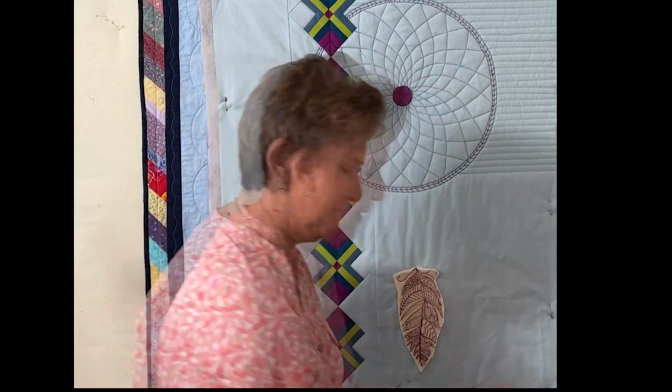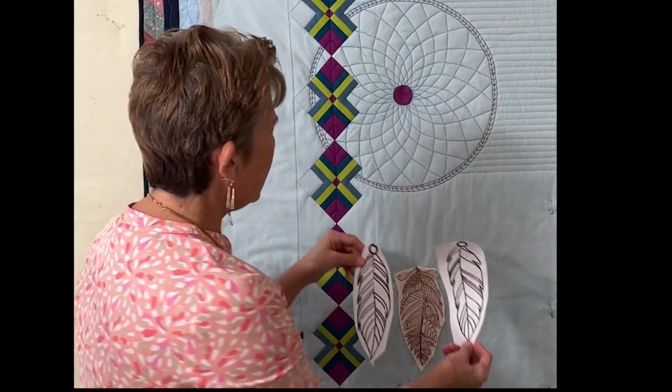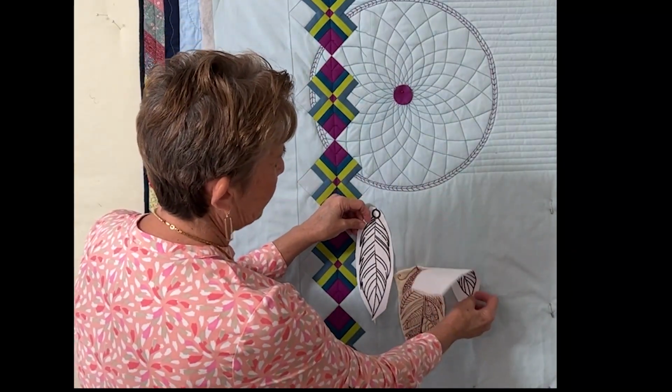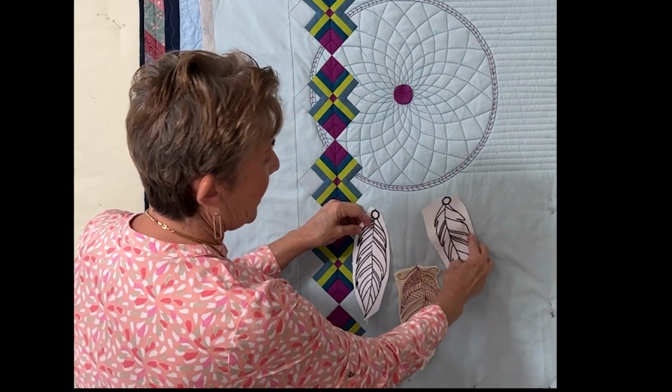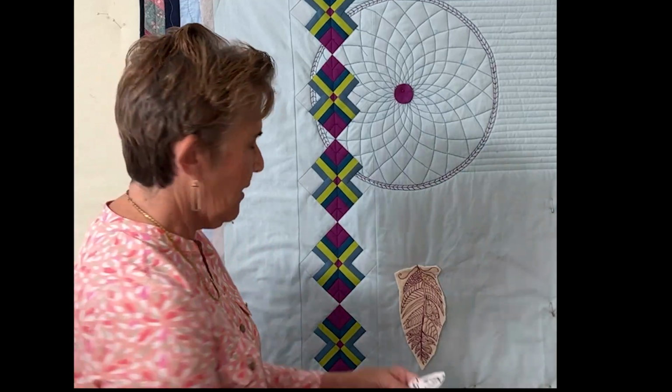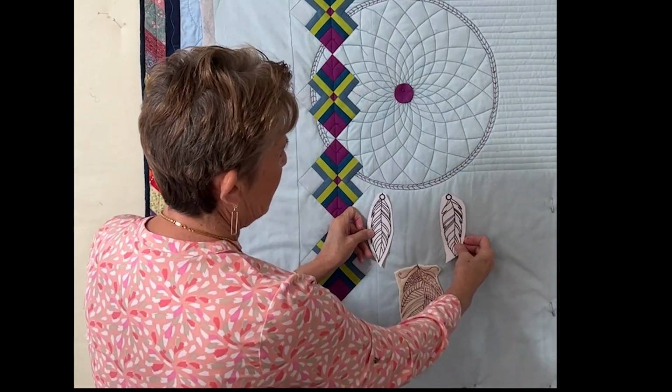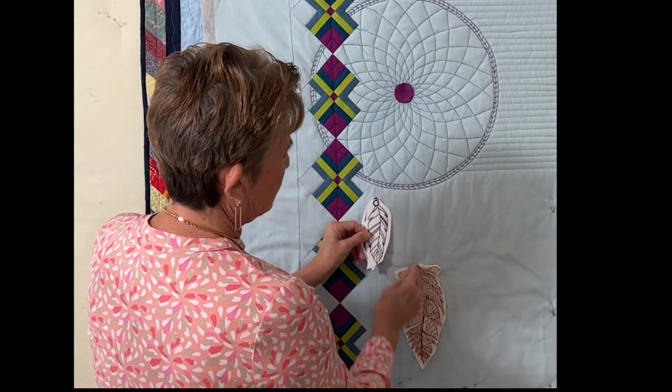But the question now is, what other feathers do I do? These are the two original ones that I had, and I could put them one on each side like this, but they're a little bit big. I could make them smaller. Actually, I have them smaller. I could do them smaller like this, but I'm just not sure that I like this with this.